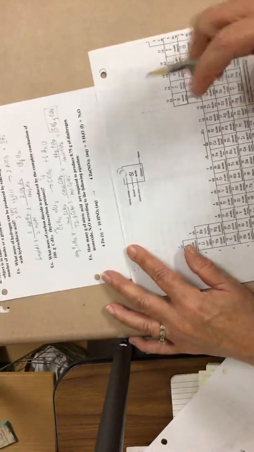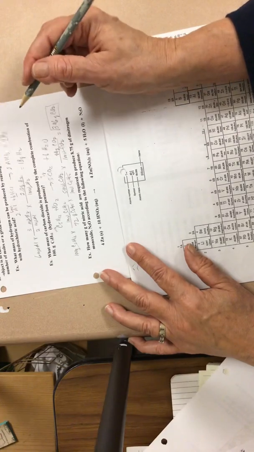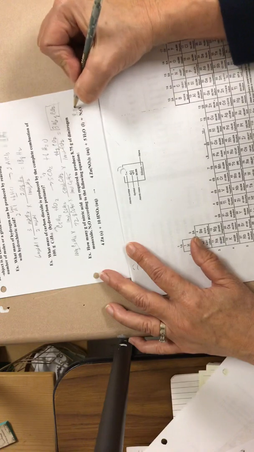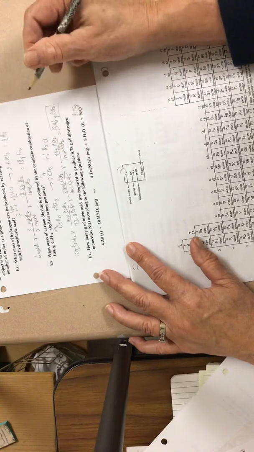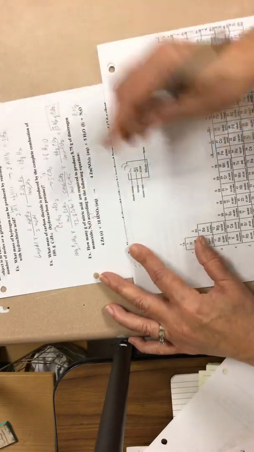Okay, next one. How many grams of nitric acid are required to produce 8.75 grams dinitrogen monoxide? So you produced 8.75 grams of this, and you want to know how many grams of this you needed to do so.